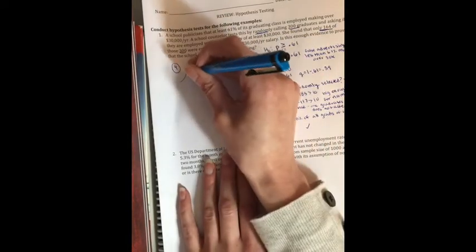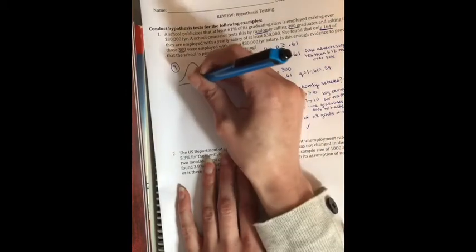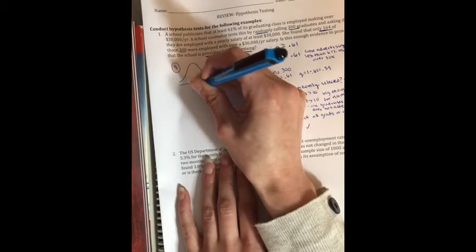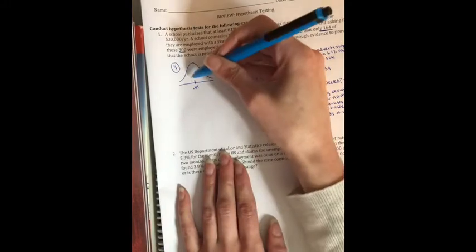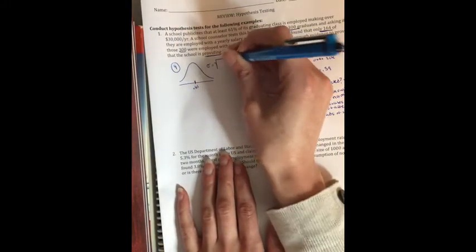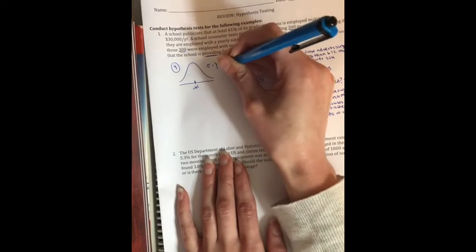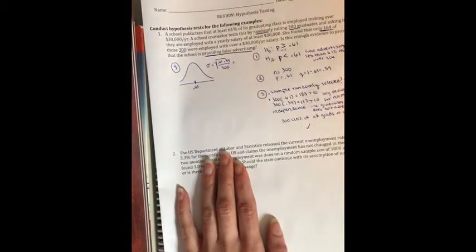So looking at samples, I would expect my sample to show that 61% are making over 30K. Most samples should show that, but samples vary by the square root of PQ over N, the standard deviation.